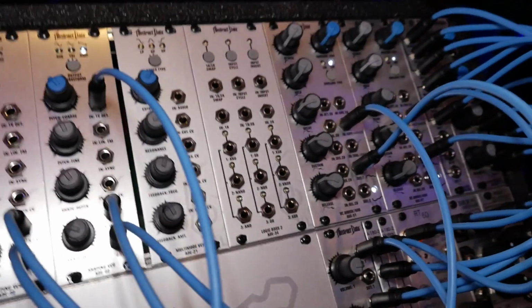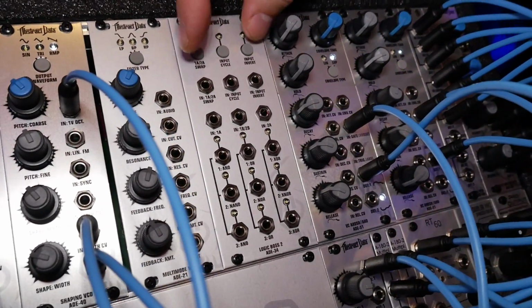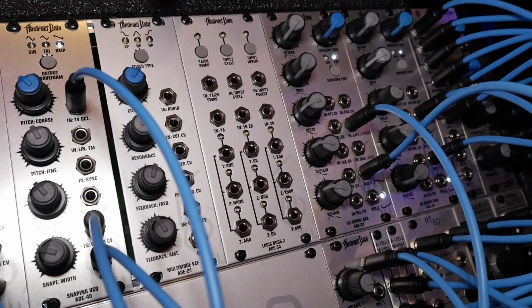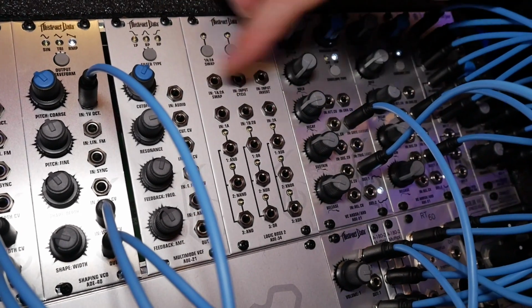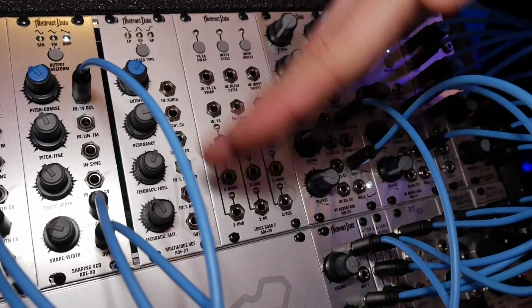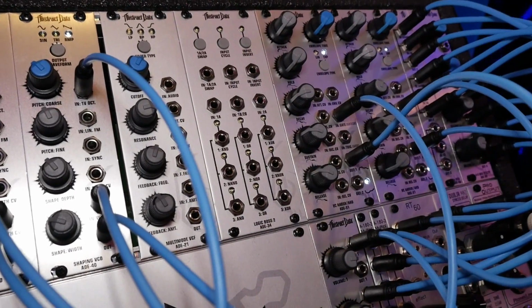Absolutely, and completely CV controllable as well. You can swap inputs, you can invert the inputs, you can cycle them around, and anytime you change one thing, those changes will cascade down throughout all the other outputs.